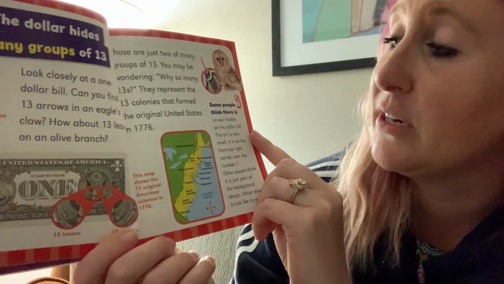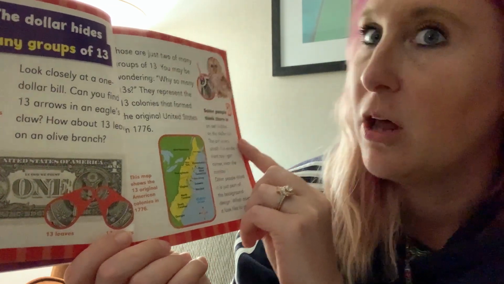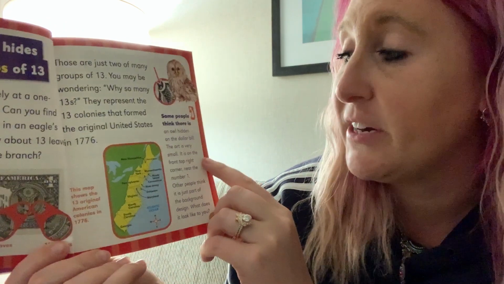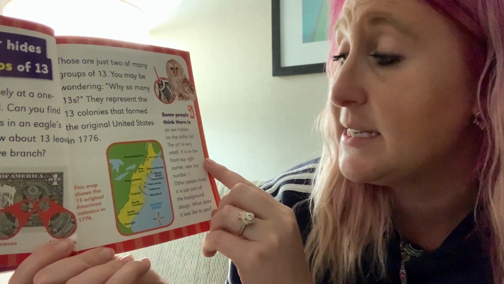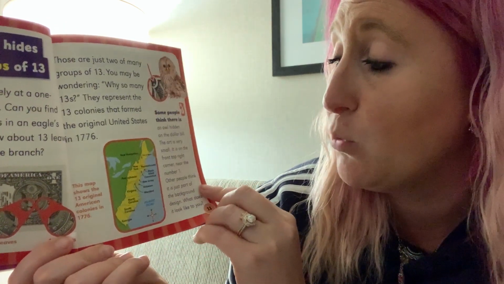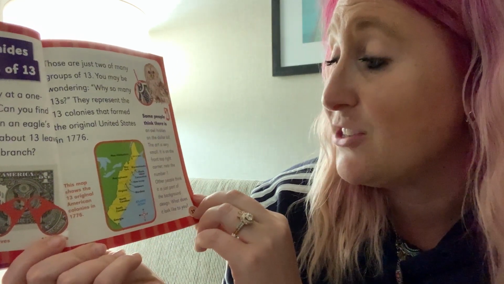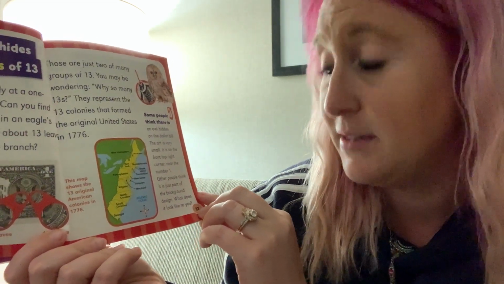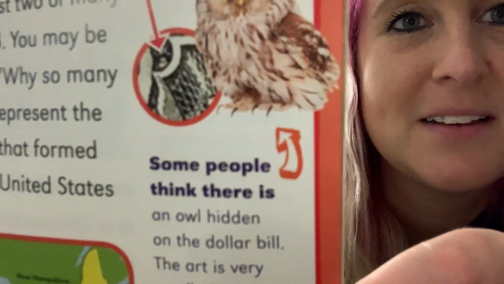Some people think there is an owl hidden on the dollar bill. More things hidden. The art is very small. It is on the front top right corner near the number 1. Other people think it is just a part of the background design. What does it look like to you? Oh my goodness, you guys. You'll have to investigate and tell me what you think.